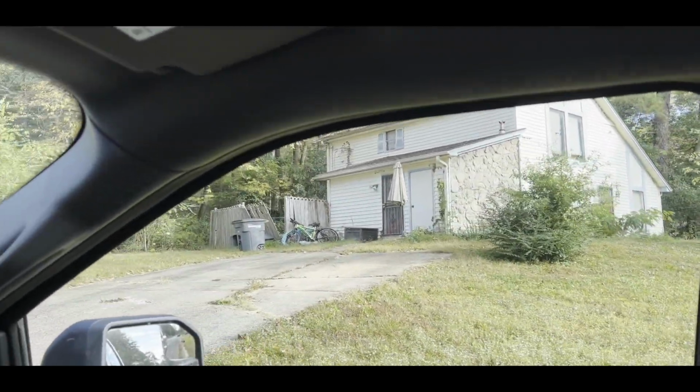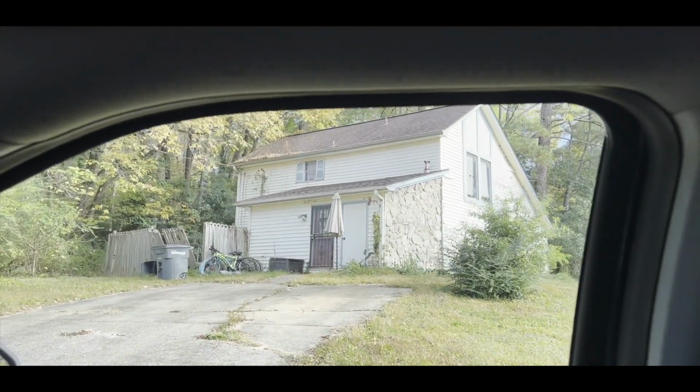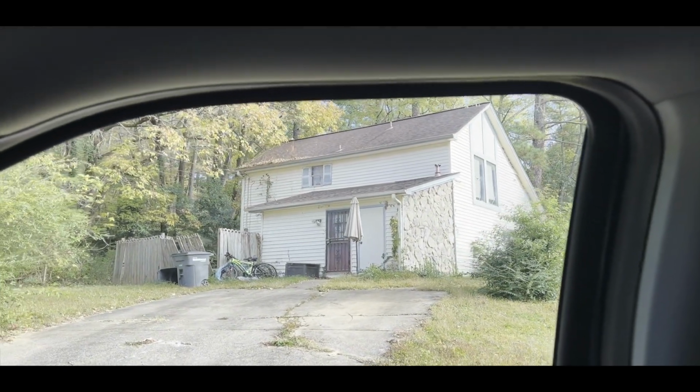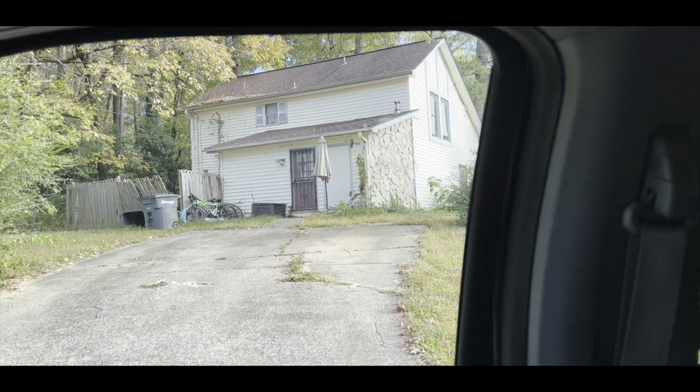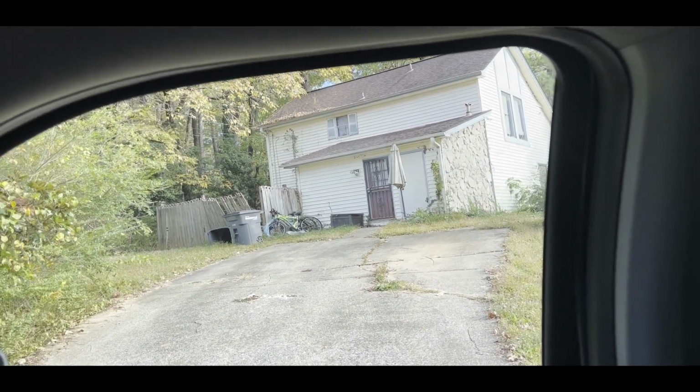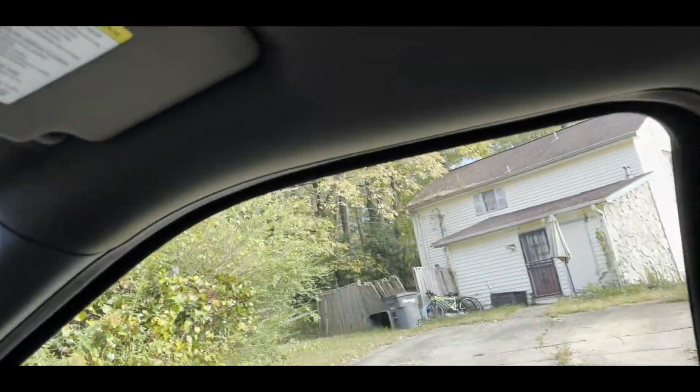Another potential, you got a broken fence. We'll get that address also. That's a potential house there. You got a broken down fence, weeds everywhere, overgrown shrubbery. That could be another good potential.